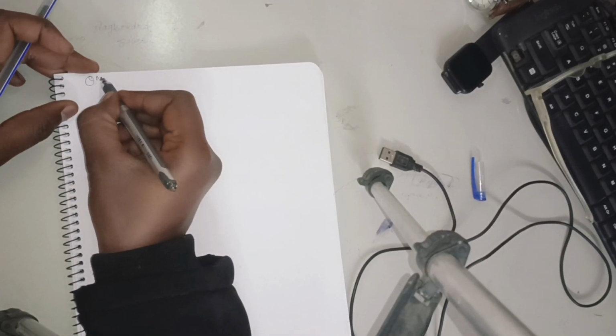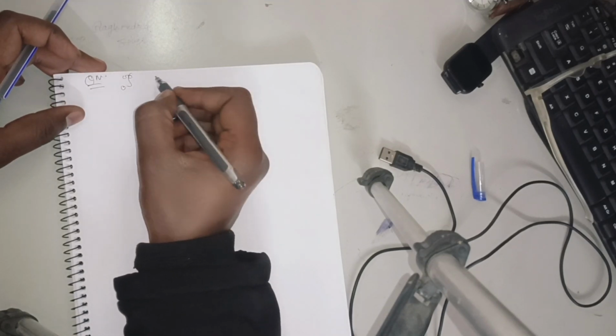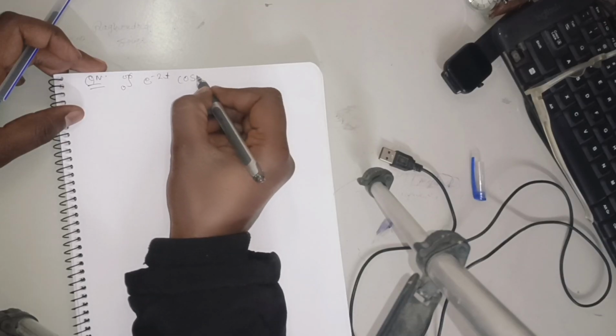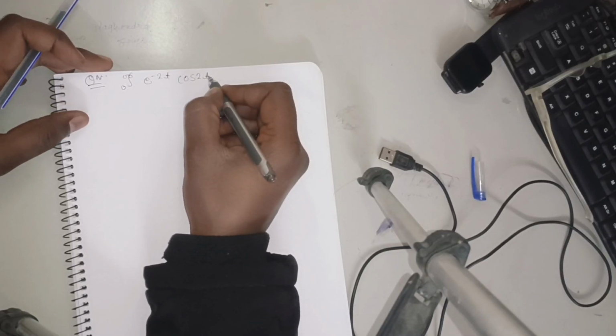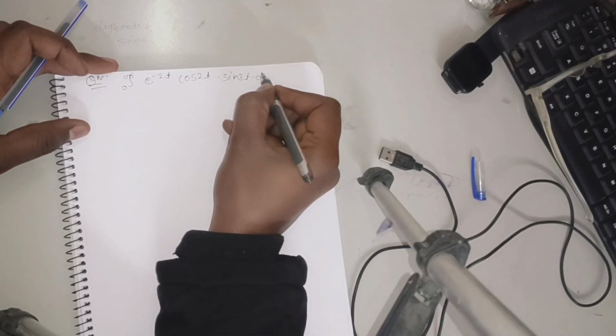Now another question is, integral from 0 to infinity of e to the power minus 2t, cos 2t, into sin 3t dt.